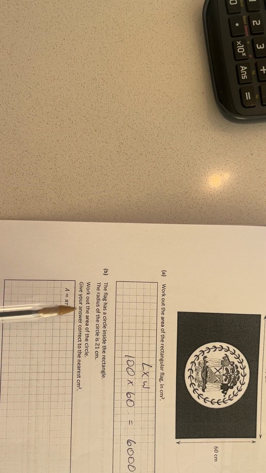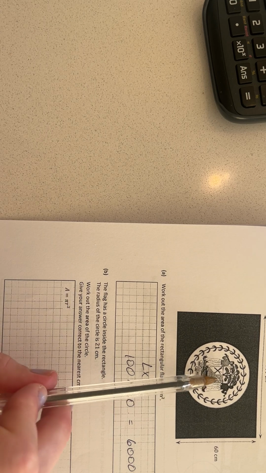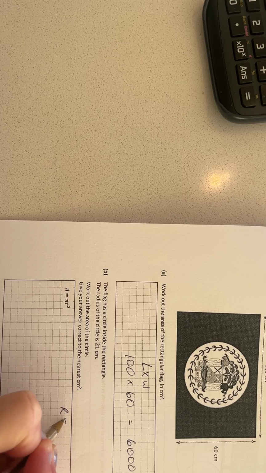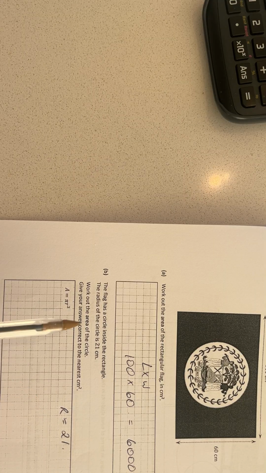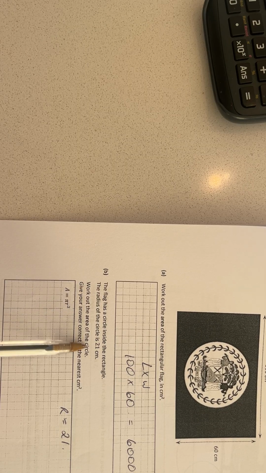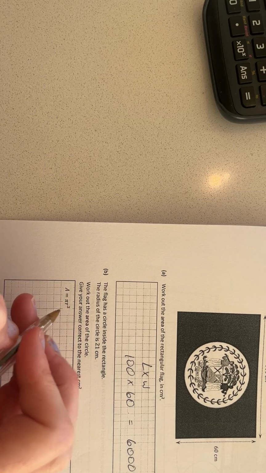And the flag has a circle inside the rectangle that has a radius of 21. So we know the radius here is 21. Work out the area of the circle. So this is the area of a circle formula. Hopefully, if I just take the formula and I carefully fill it in, I should have my answer.